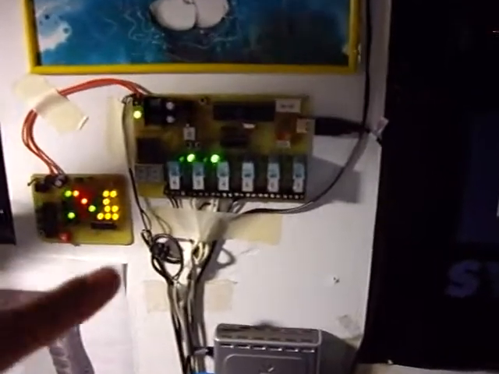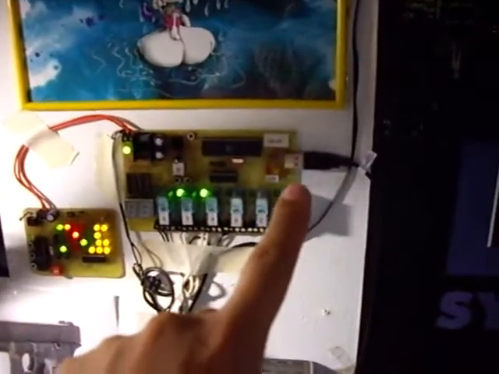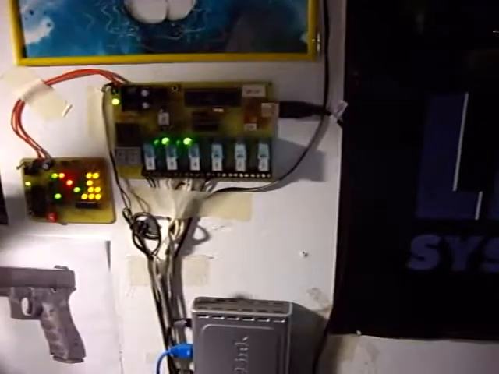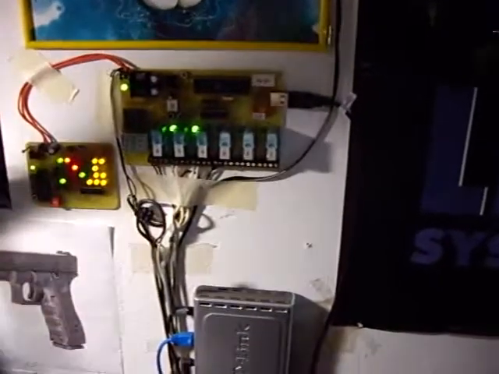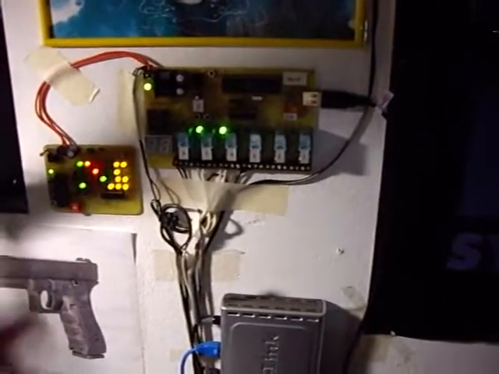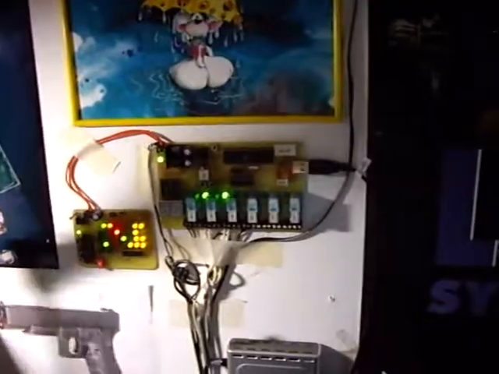The whole card is connected to the PC with a USB connector, as you can see here, and what I can do is basically say switch the thing on for say 30 seconds. This is what I do for the email notification light.